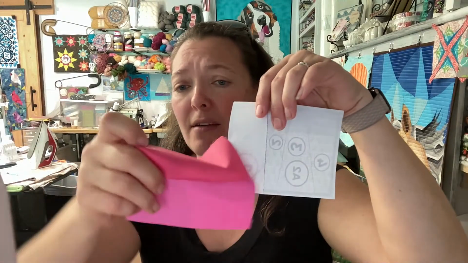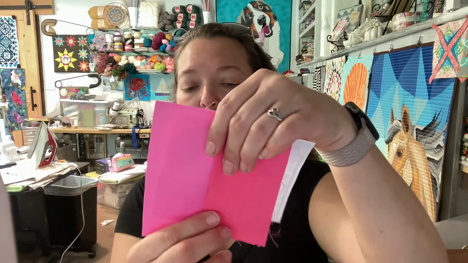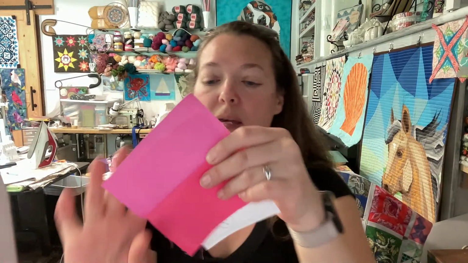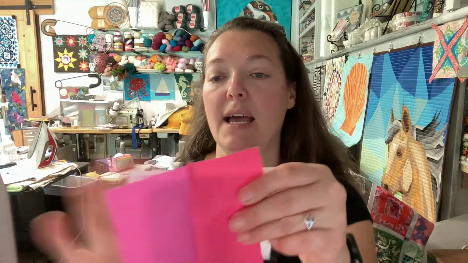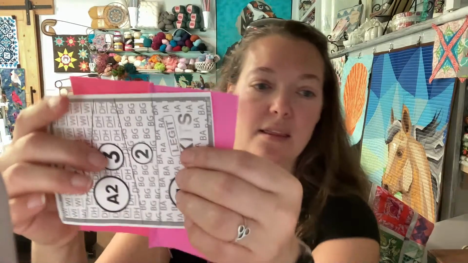Tear your paper off, flip this around, line it up with that seam line, and then just pin this into place and go on with 3 and 4, because it doesn't have to be sewn through the paper if you're foundation paper piecing. As long as that seam line lines up with the paper.